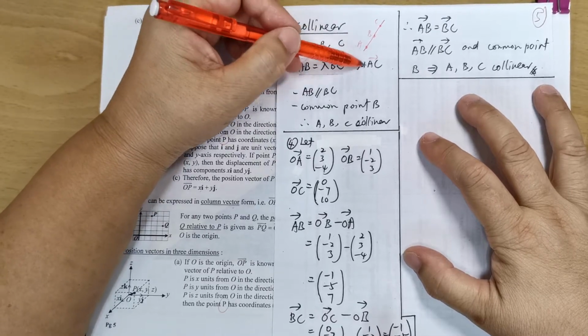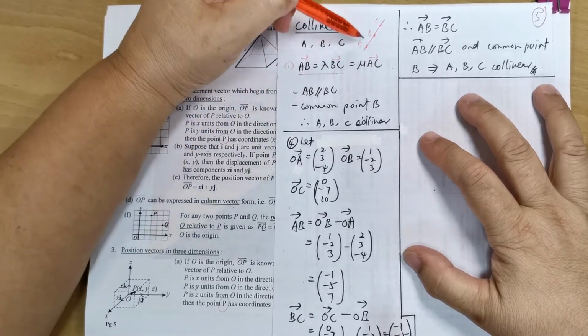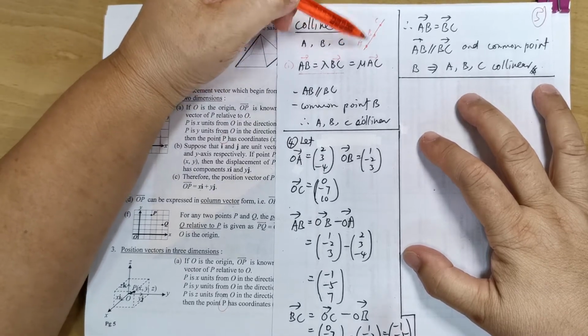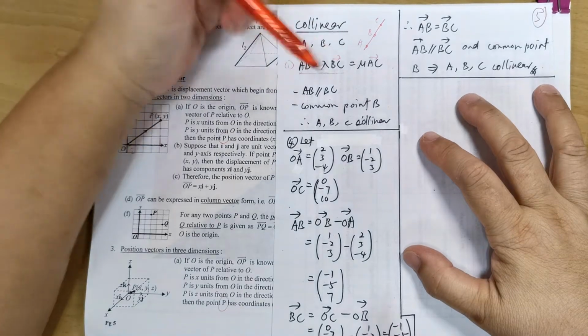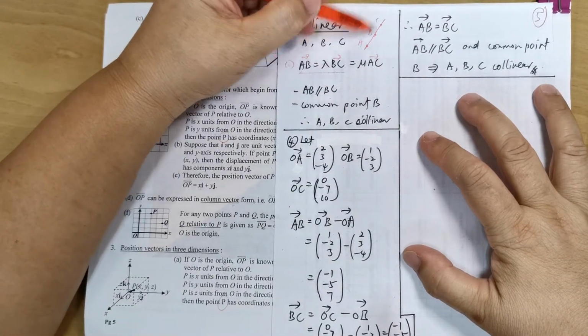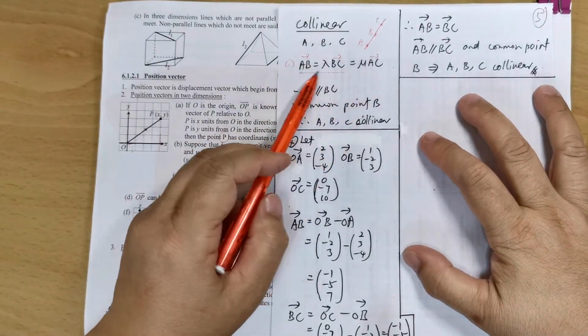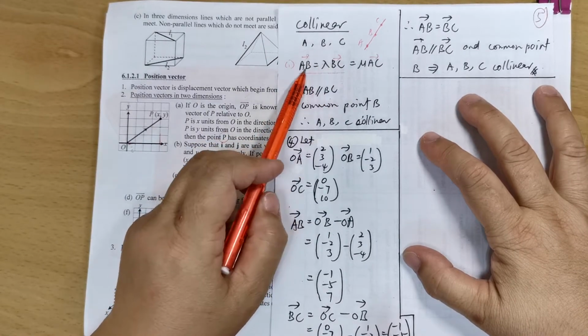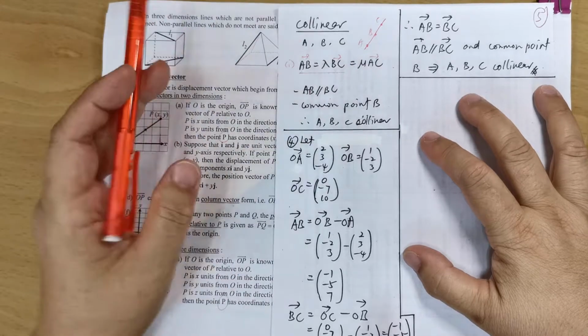If you have any 3 points, we can form 3 different vectors: AB, BC, or AC. So you find either one pair: AB and BC, AB and AC, or BC with AC, anything.